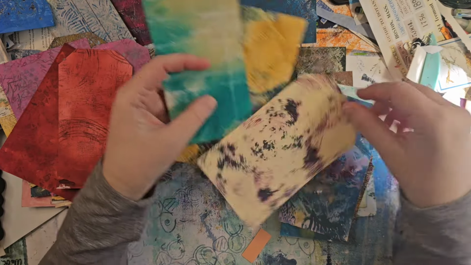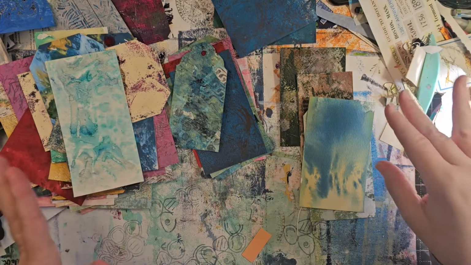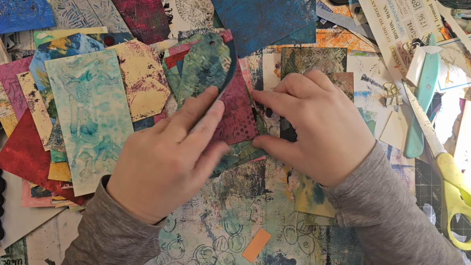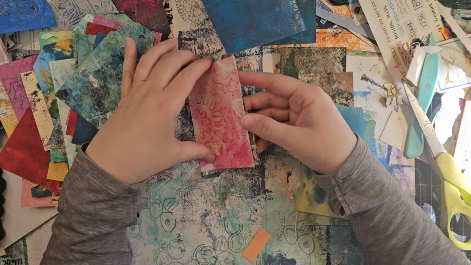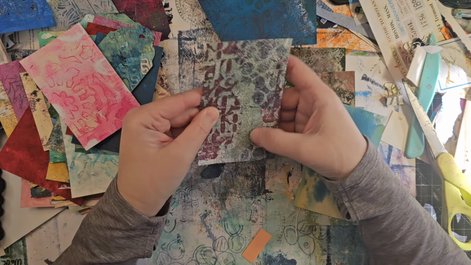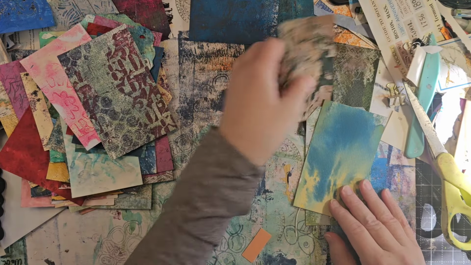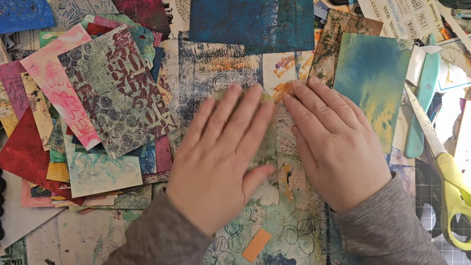Let's see. Do we have any here that are complementary? All right, so complementary colors are just colors that are opposite on the color wheel. So like, you know, red and green. Let's see, we have blue, green, and burgundy. I don't have a lot of complementary colors here.